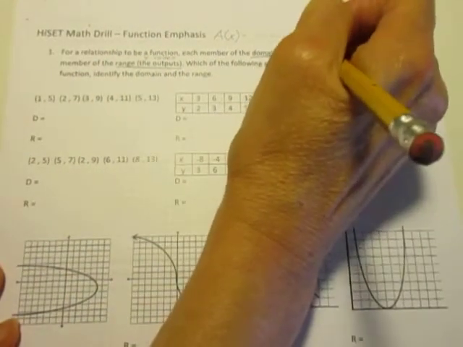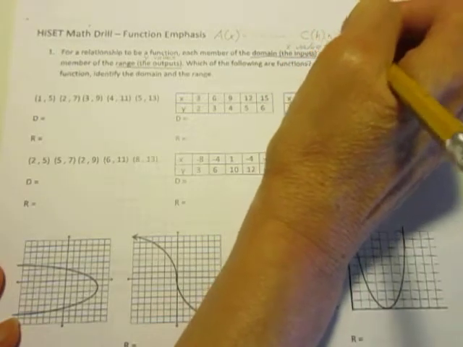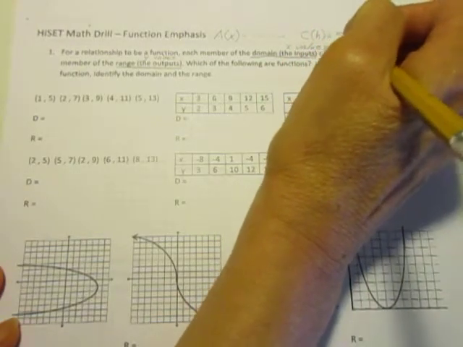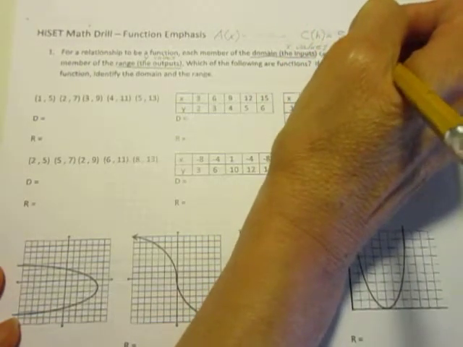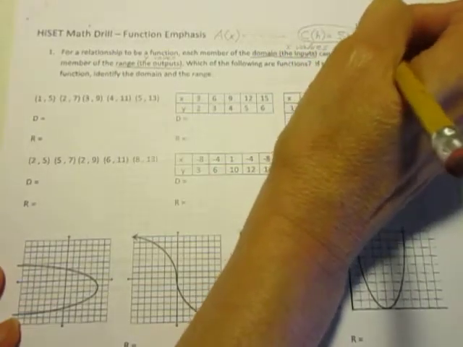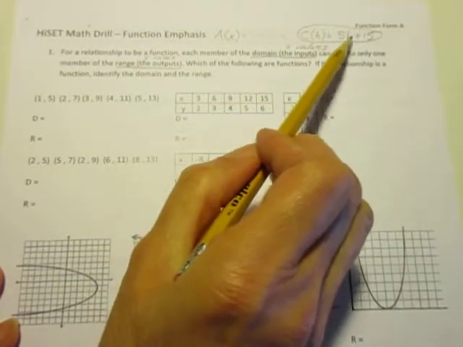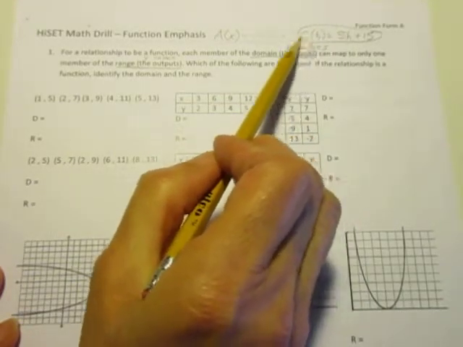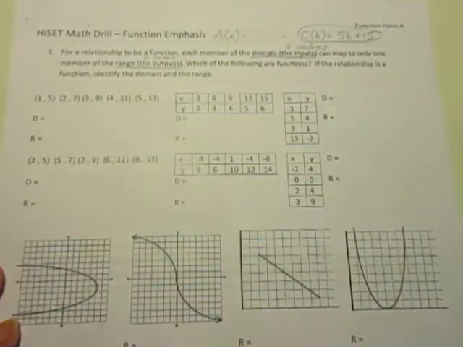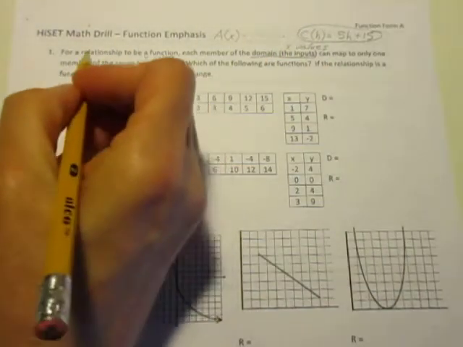I think we said C of H was equal to $5 per hour for every hour that we rented plus a base rate of 15. So that was an example of a linear function. And in that one, I labeled my input as H and my output as C of H, or C. That gives us a little more depth to what we're talking about here.